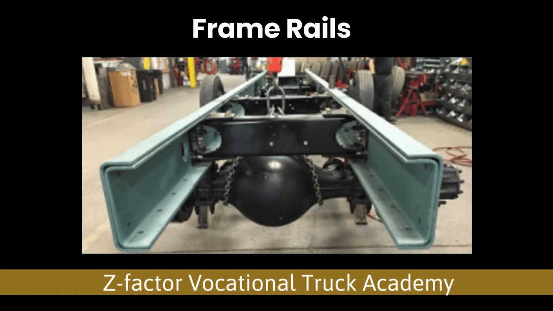Truck frame rails are fundamental to vehicle structure, providing the backbone for mounting components and supporting loads. Unlike beams, frame rails are constructed in a channel shape, which offers both strength and flexibility. The channel consists of a vertical web, which is the widest part, and flanges that extend from the top and bottom. Understanding these basic elements is crucial for anyone involved in truck design or maintenance.